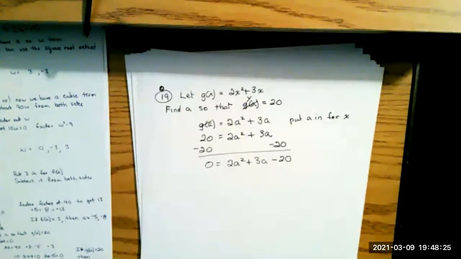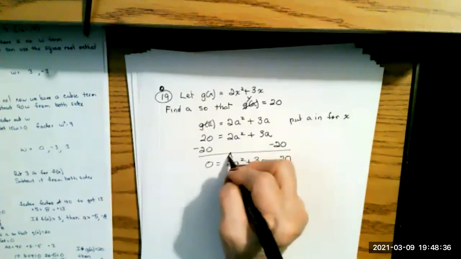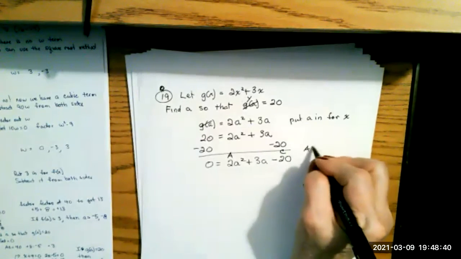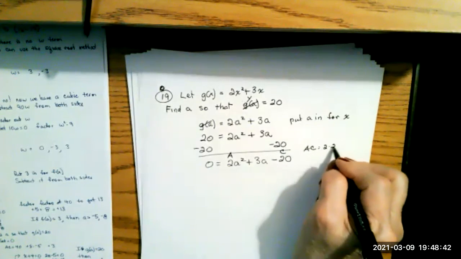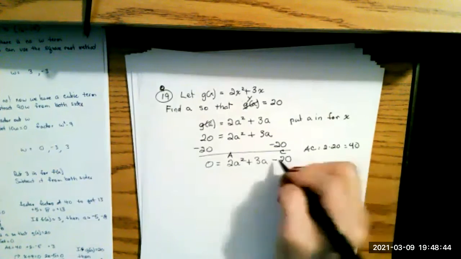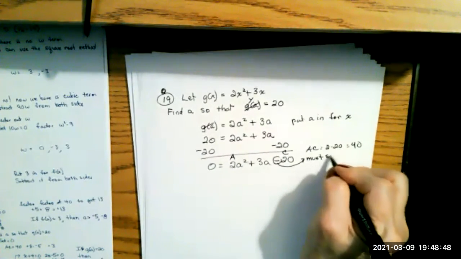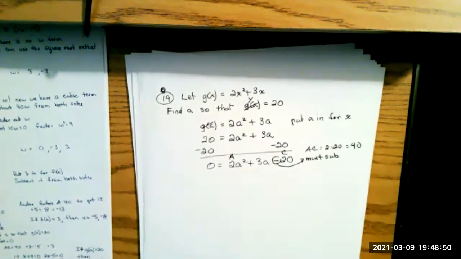Still working on the factoring part, but can we take a 2 out of this one like we could on that other one? No, because of the 3a. Because of the 3. So this is an AC trinomial. A is 2 and C is 20, so AC would be 2 times 20, which is 40. And I must subtract to get 3.